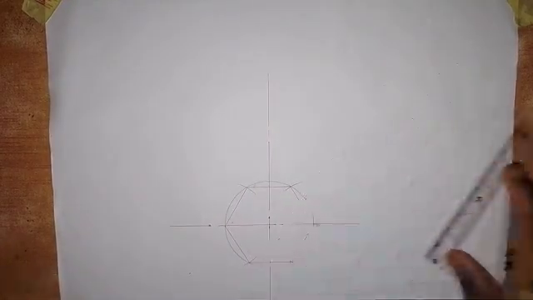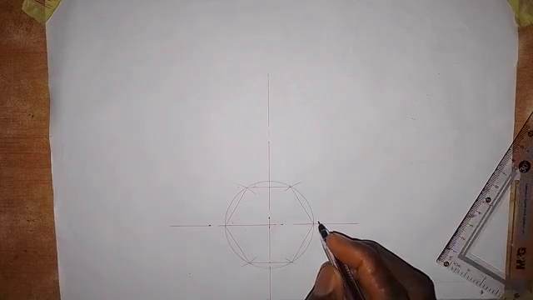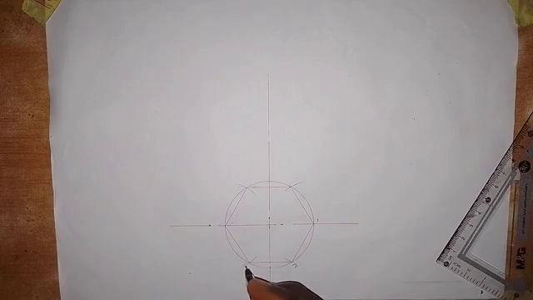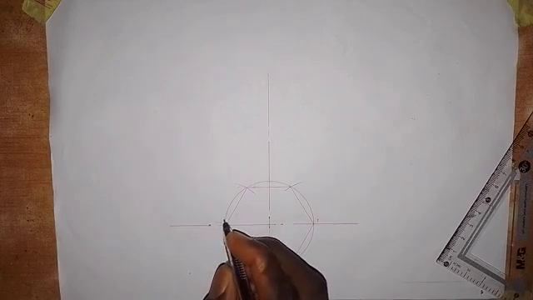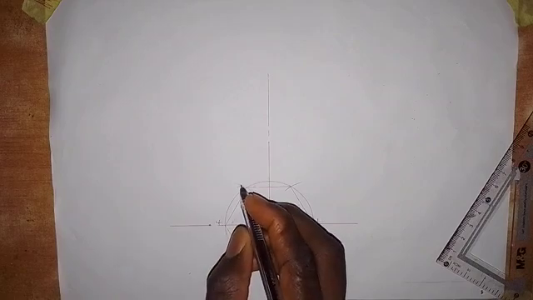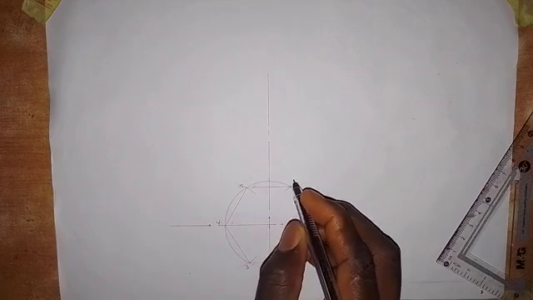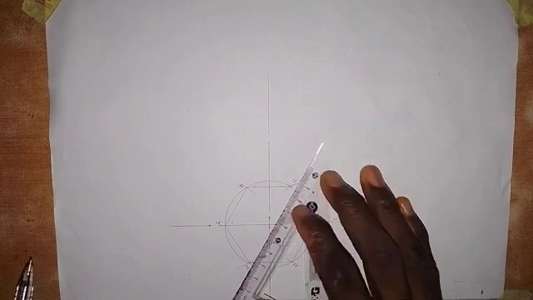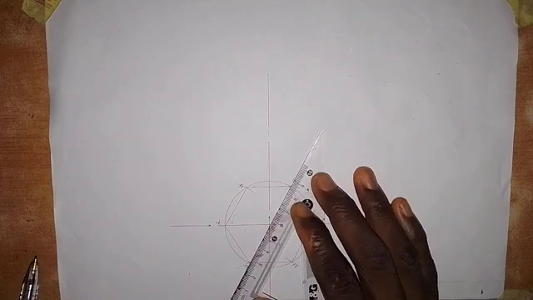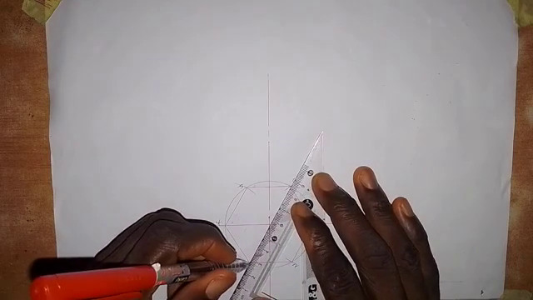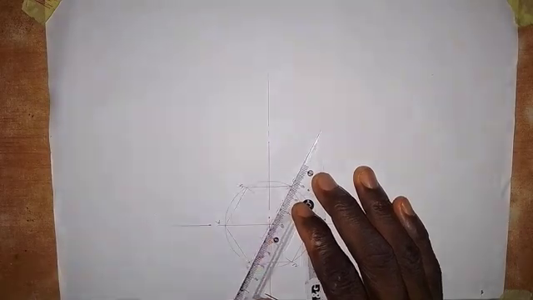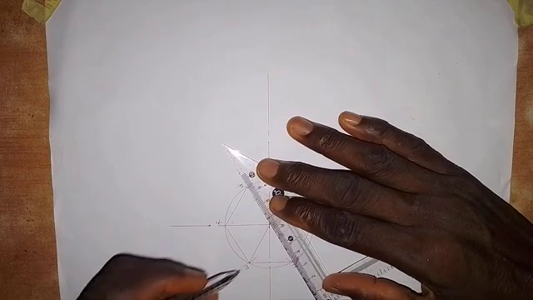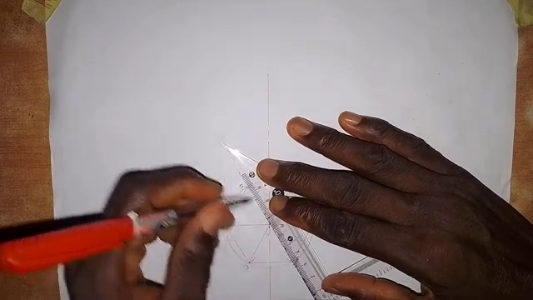Then I'm going to number the points. This is point 1, this is point 2, this is point 3, this is point 4, this is point 5, and this is point 6 here. Then I will connect them together, drawing the diagonals, connecting the 2 corners together. I will join this together like this, and then 2 and 5, connecting them with a straight line.